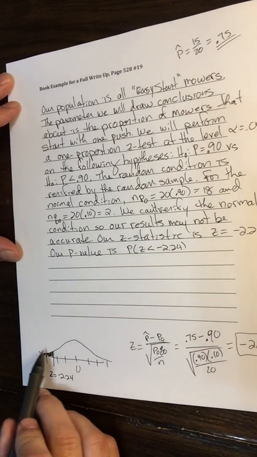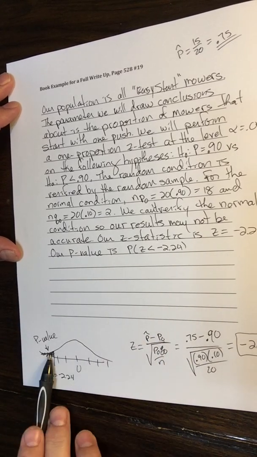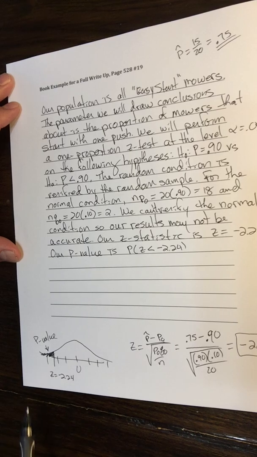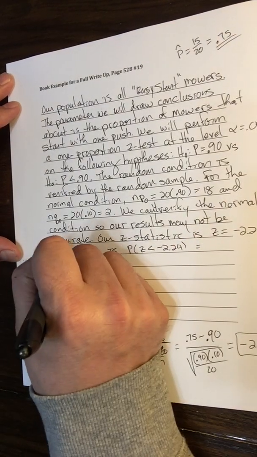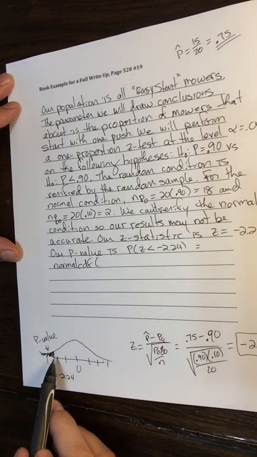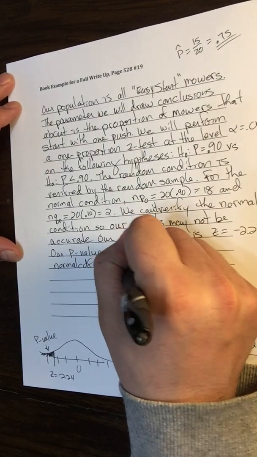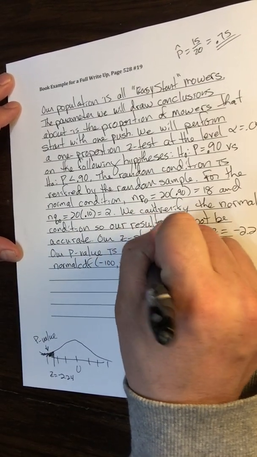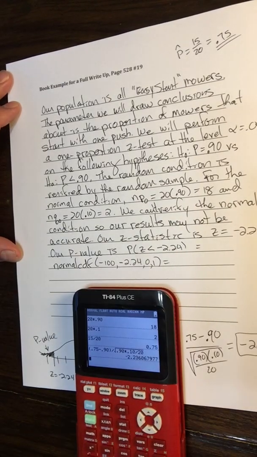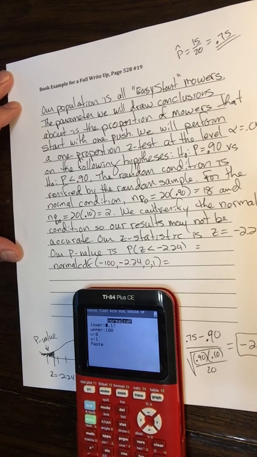The shaded part is a probability, and so I'll even draw it right here. Look, that's the p-value. It's the probability that I would get a z less than negative 2.24. And so how do I find that? It goes normal CDF. Because we're going this way, I put in negative 100 first, and then negative 2.24, and then a 0 to 1. So I'm going to go to my calculator and find out what that is. Second, variables, normal CDF, negative 100, negative 2.24, 0, and 1.